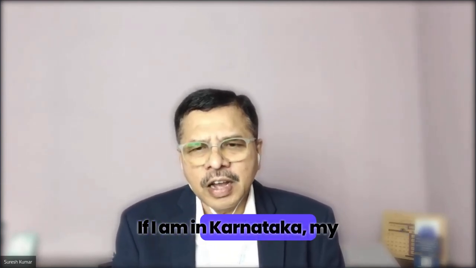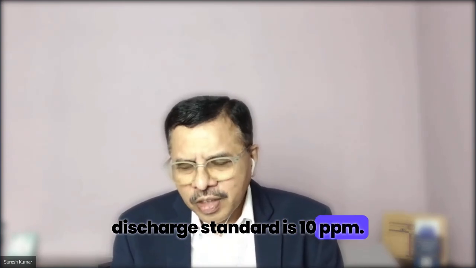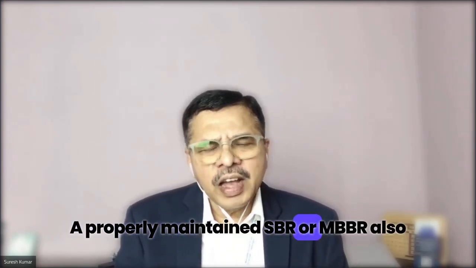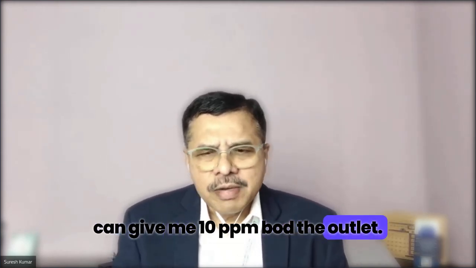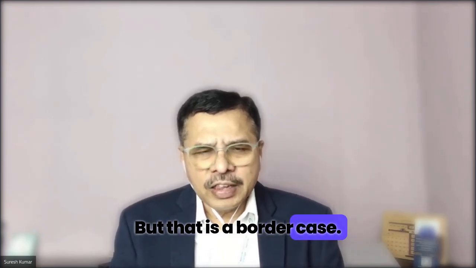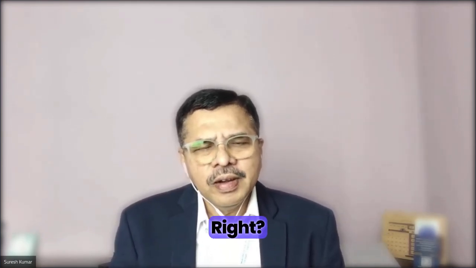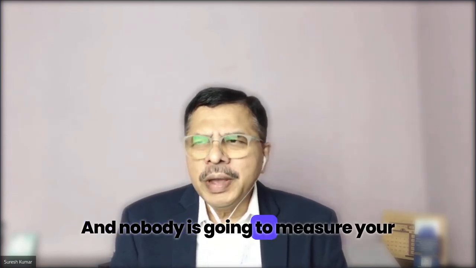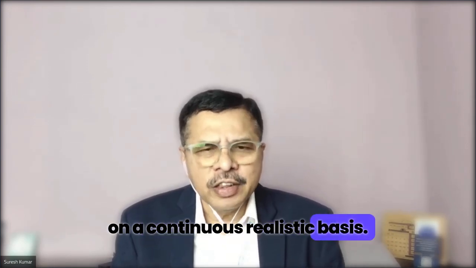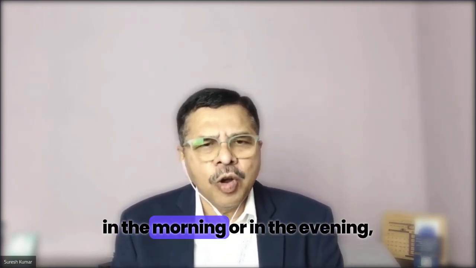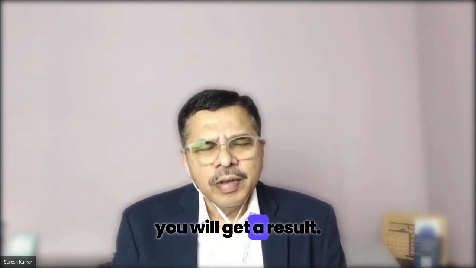If I am in Karnataka, my discharge standard is 10 ppm. A properly maintained SBR or MBBR also can give me 10 ppm BOD in the outlet, but that is a border case, right? And nobody is going to measure your 10 ppm BOD on a continuous realistic basis. Whenever you check a sample in the morning or in the evening, you will get a result.